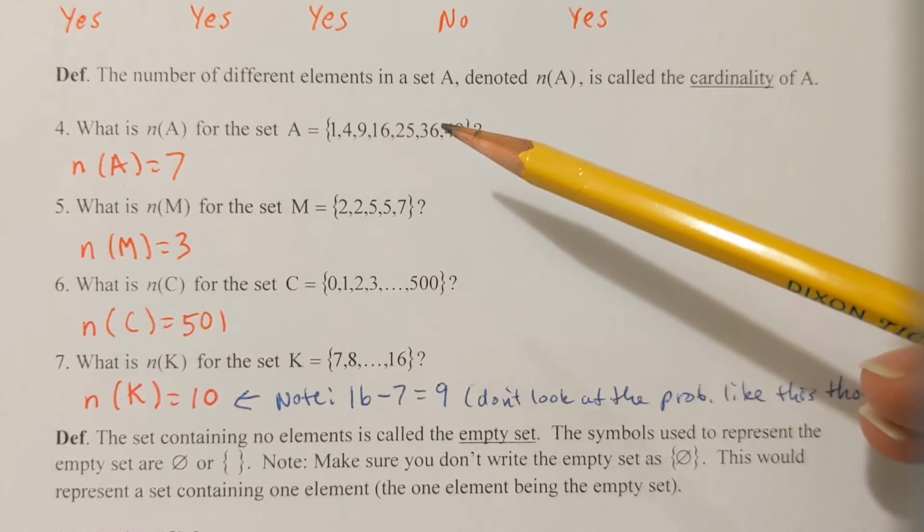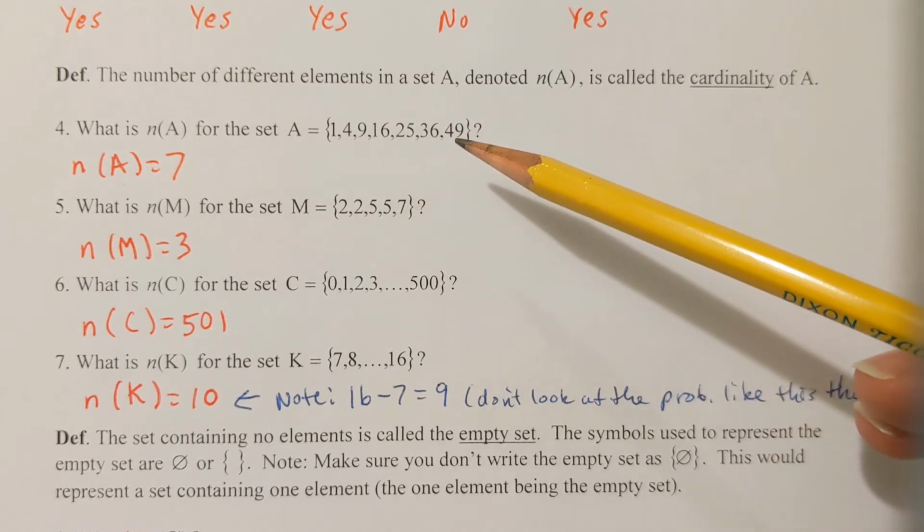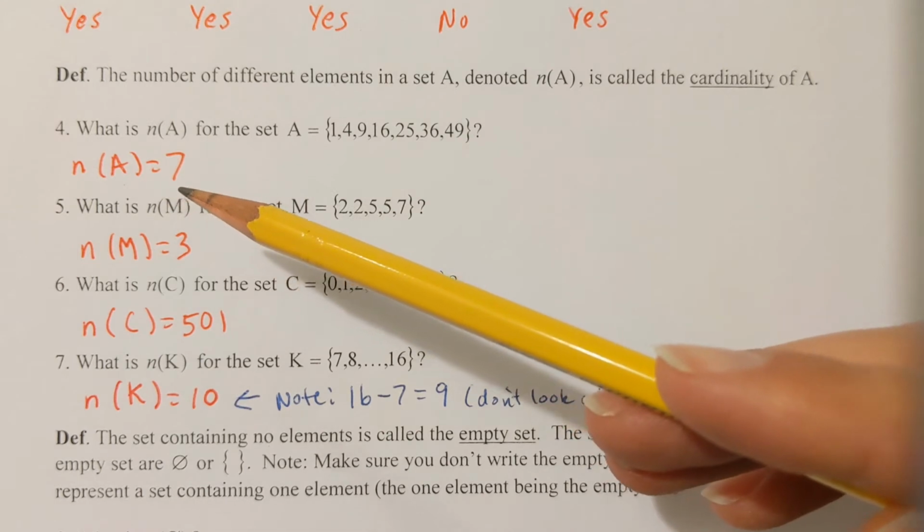So how many different elements are listed there? Well, there's 1, 2, 3, 4, 5, 6, 7. Okay, so the cardinality of A would be 7.